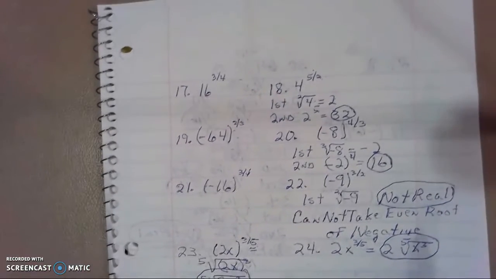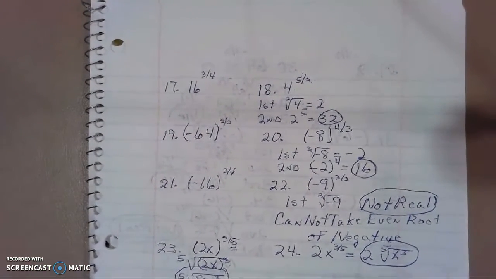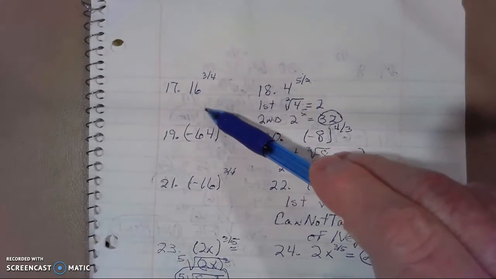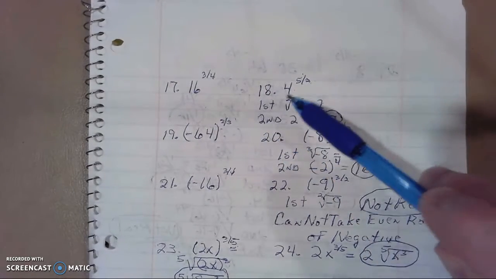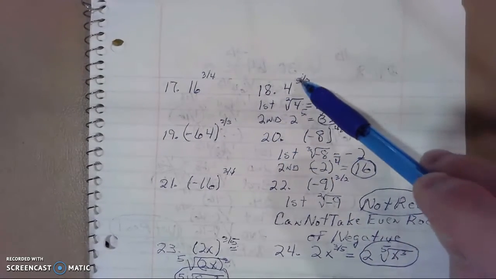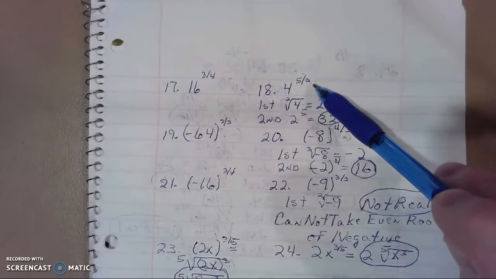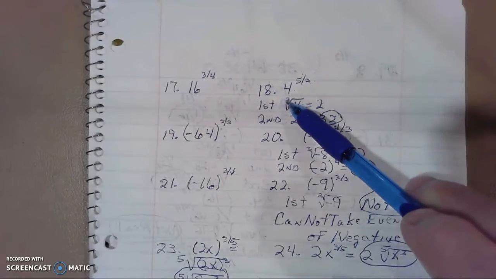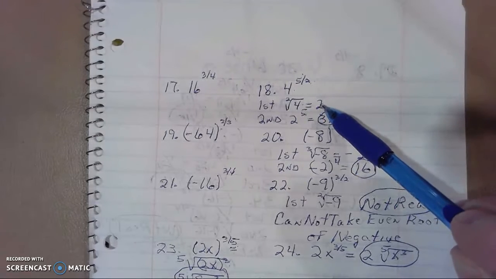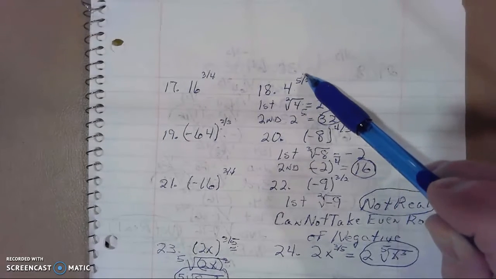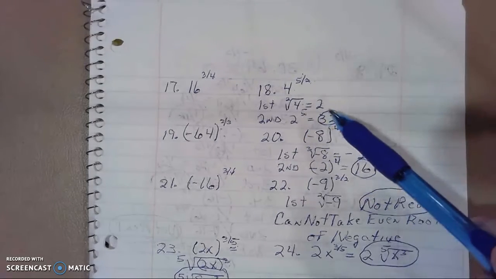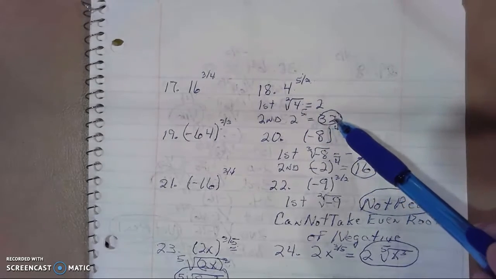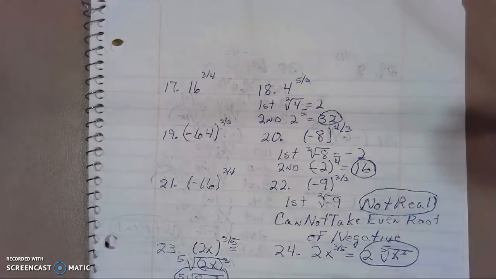Number 17, now we start working with having a numerator on the fraction besides 1. 16 to the 3/4 for 17. 18, 4 to the 5/2. First, do the denominator of your fractional exponent. 2 means square root of 4, which is 2. Then work with the numerator, the 5. 2 to the 5th. 2 times 2, 5 times, is 32.